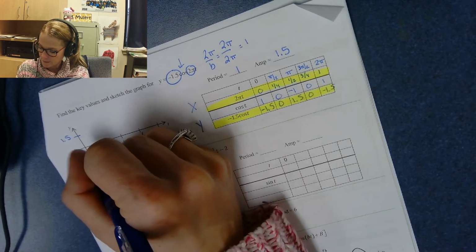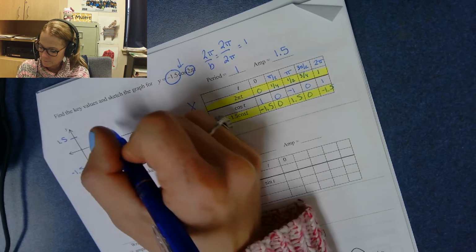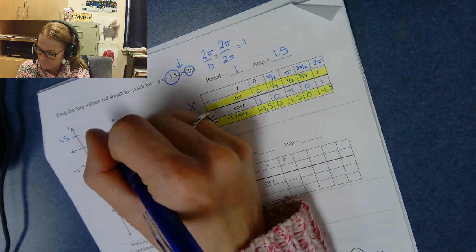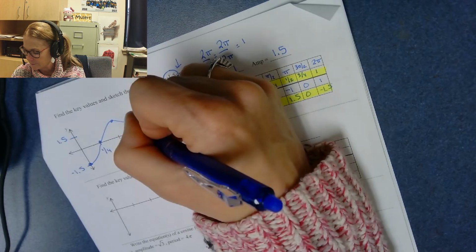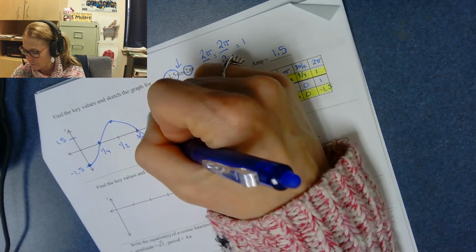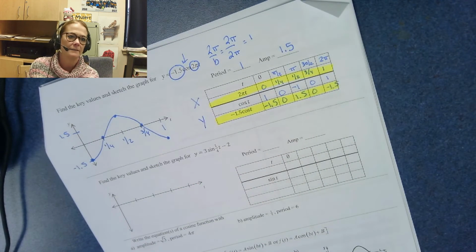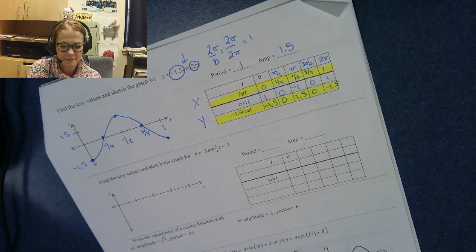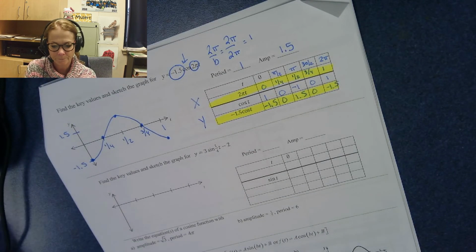So let's do it. 0, cosine, like that. This stuff is really kind of easy if you can just learn the new material and embrace it. It's really not that bad. All right, so there's that one.